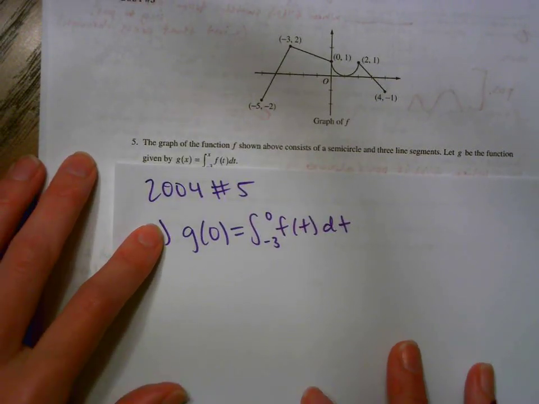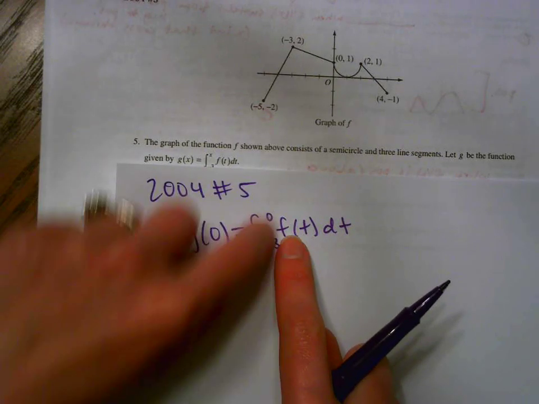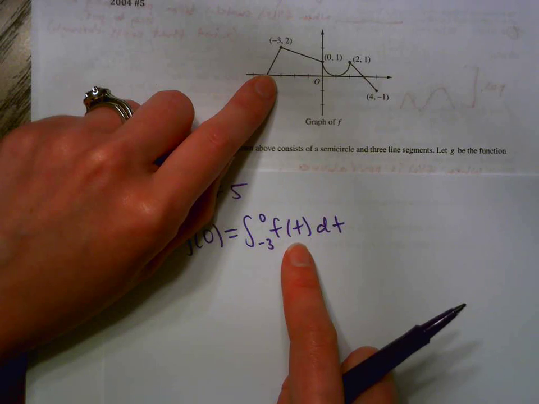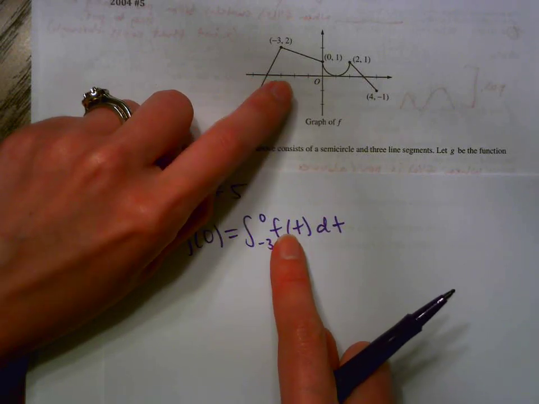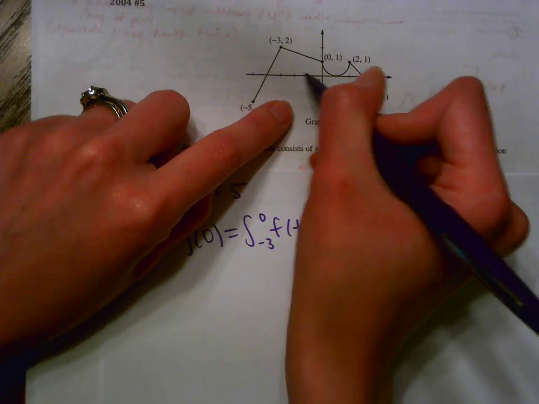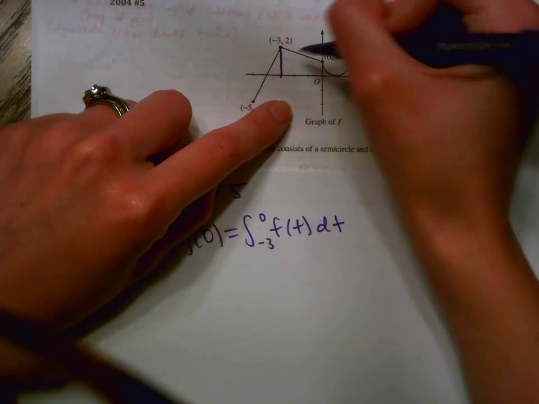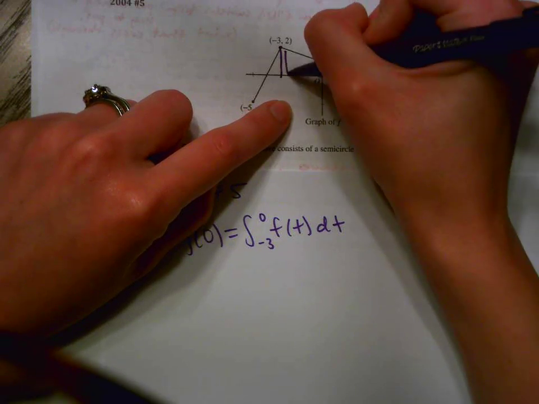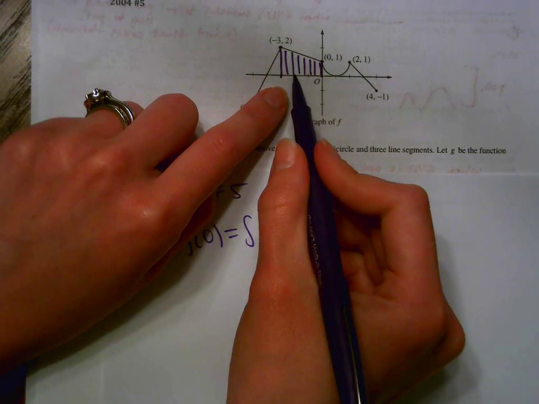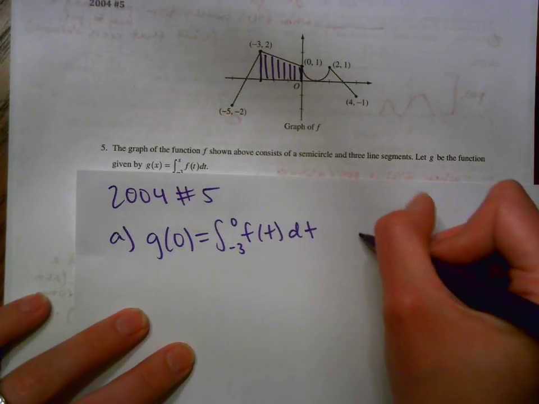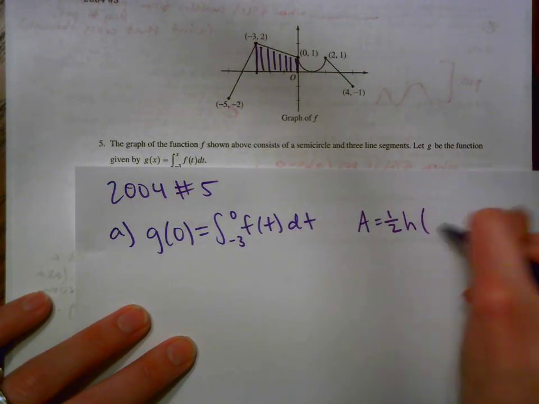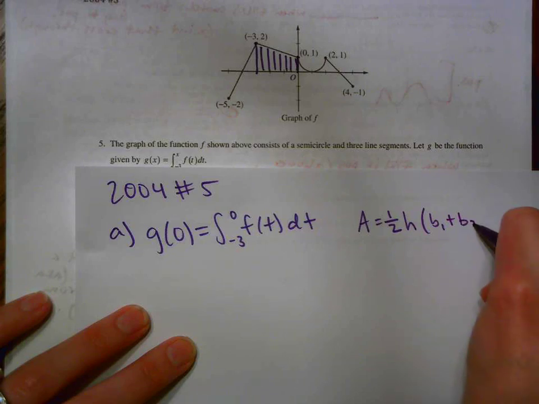So how are we going to find this integral? If you notice, f is this function, so how do you find an integral from a graph? Well, an integral is the area. So when we integrate f, that's going to equal the area from -3 to 0. So -3 is right here, to 0 is right here, so we're finding this area under our graph to the x-axis. You notice that's a trapezoid. So we have a formula for area of a trapezoid. You need to have this memorized. 1/2 times the height times base 1 plus base 2.